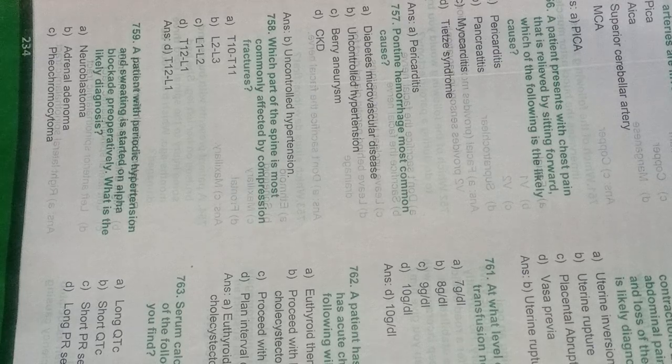A patient with periodic hypertension and sweating is started on alpha blockade preoperatively. What is the diagnosis? Neuroblastoma, adrenal adenoma, pheochromocytoma, medulloblastoma. So the answer is pheochromocytoma, जिसमें alpha and beta blockers are given, alpha before beta. Alpha blockade first देते हैं and then beta blocker is given for the pheochromocytoma treatment.